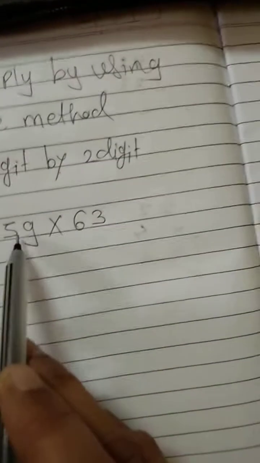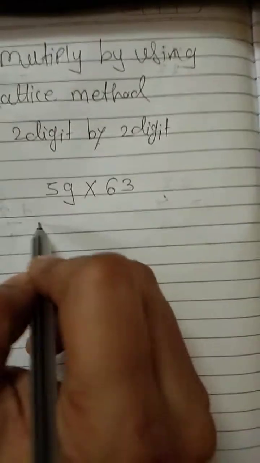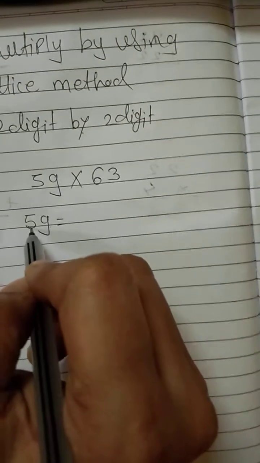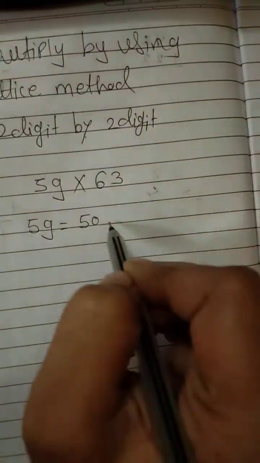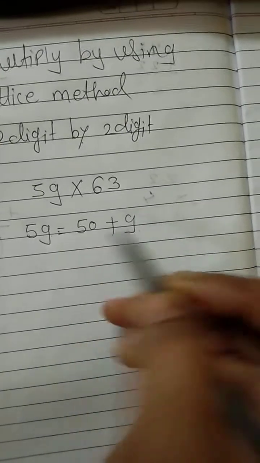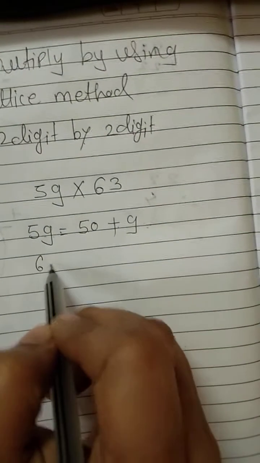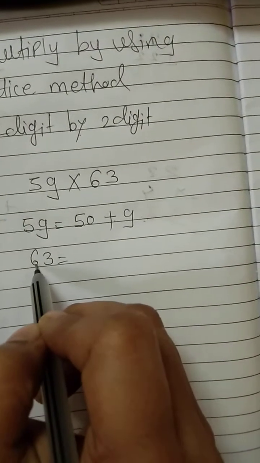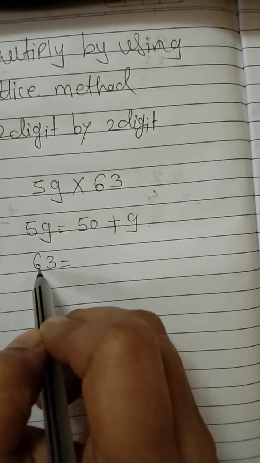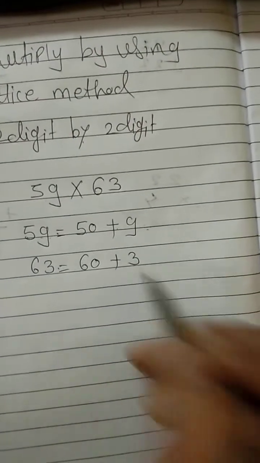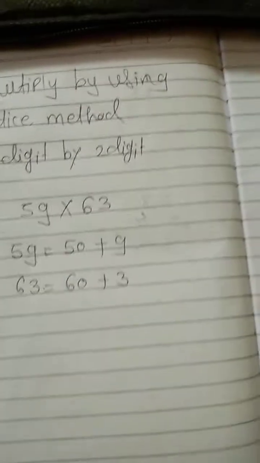First of all, the 2 digit number given, 59, I am going to write here. 5 is in the tens place, that's why I have written 50, plus 9, so 59 is made of 50 plus 9. Then let's see 63. 6 is in the tens place, that's why 60 will come, plus 3, so 63 is made of 60 plus 3.